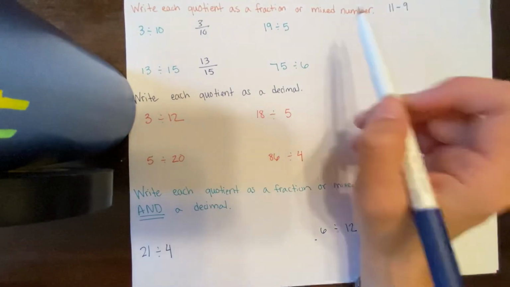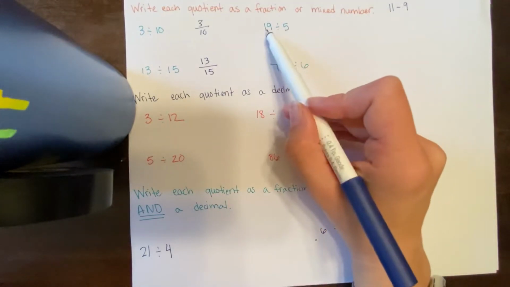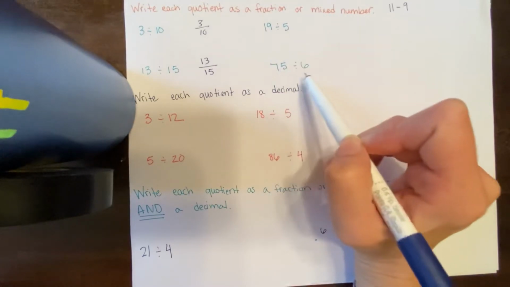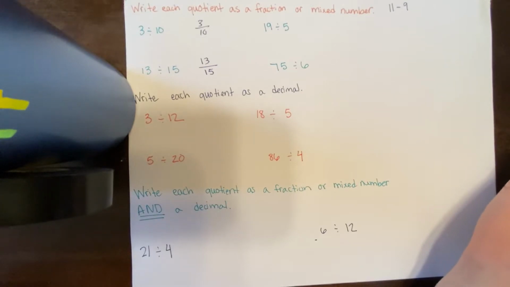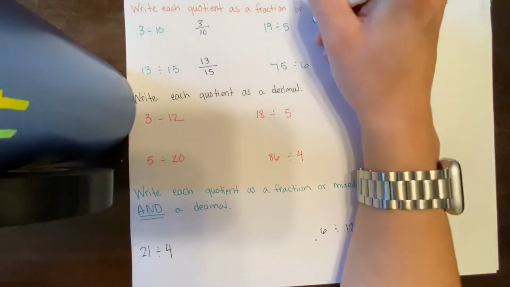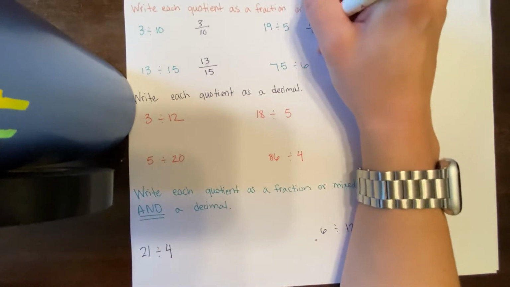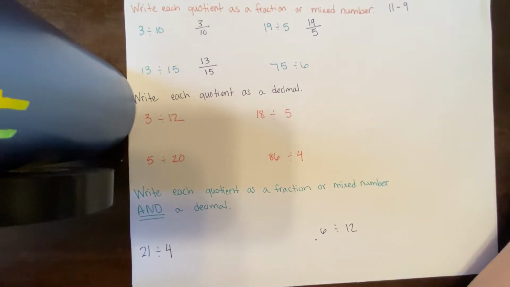Now, the students have yet to learn how to write these division expressions as mixed numbers. So the first thing that they would need to do is still put it as 19 fifths. All right.